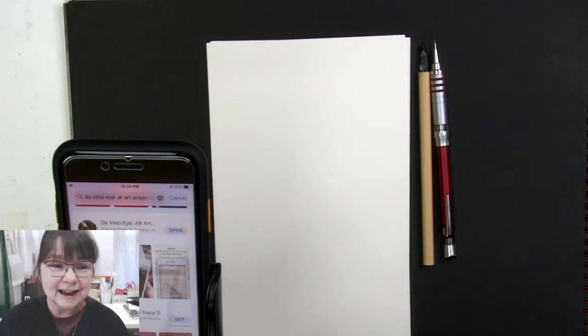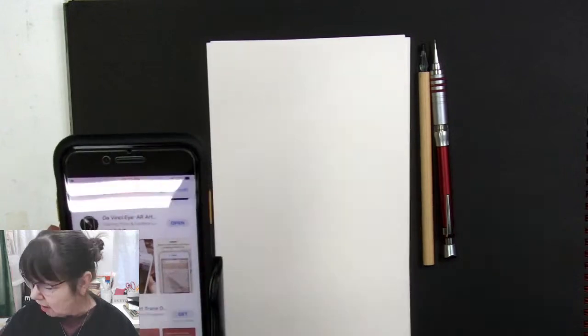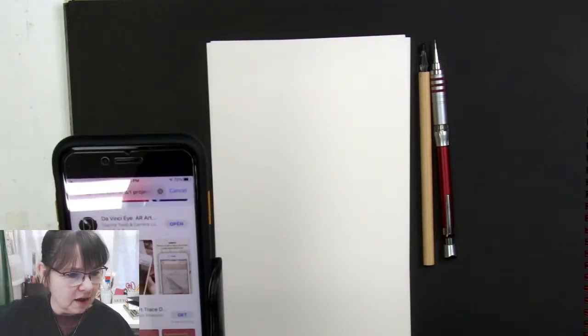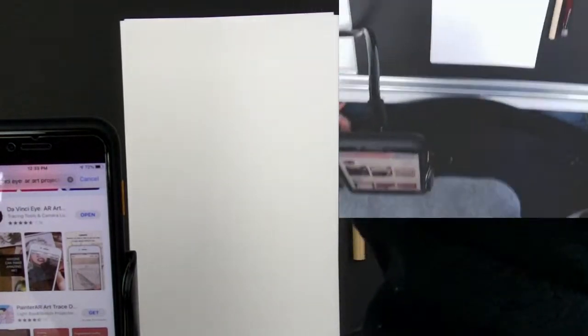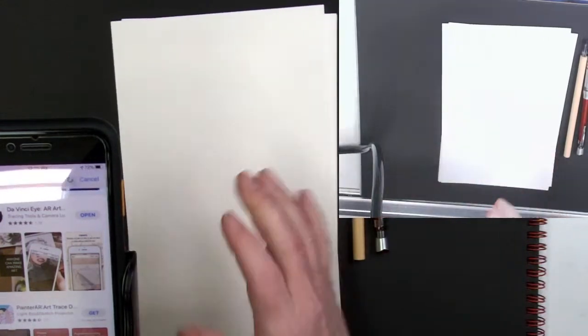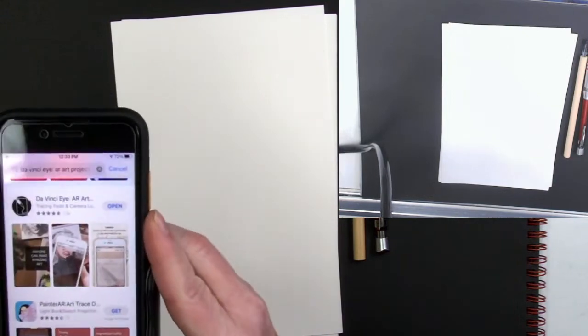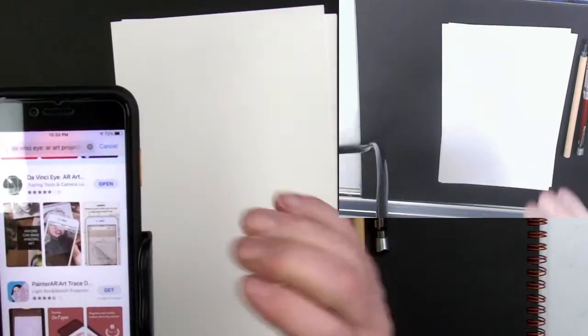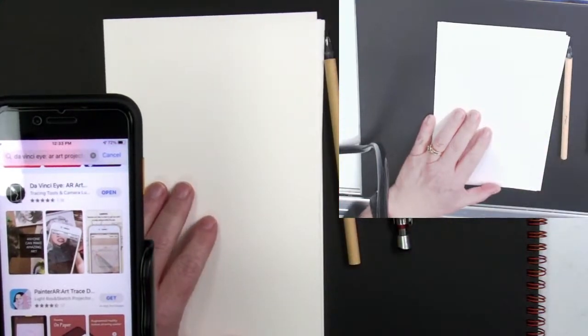I am so excited. We are using the DaVinci Eye app and it's on the phone. So what I'm going to do is we're going to do a little flipping around here so that I can get this set up and I'll be able to share what I'm drawing on my phone. What I'll see on my phone, what I'm doing here on the paper, and then you'll be able to see what I'm doing also.